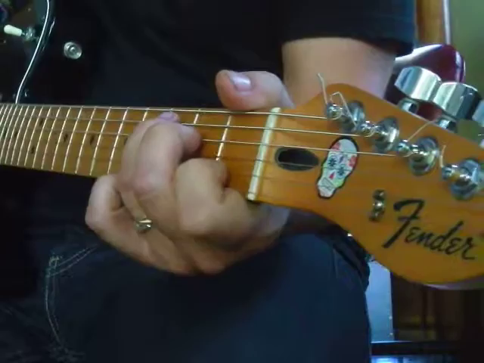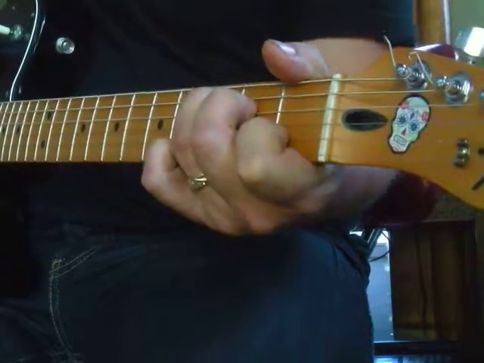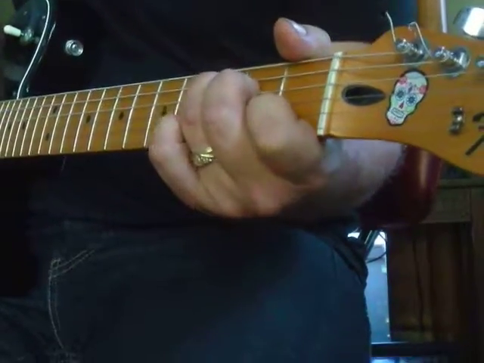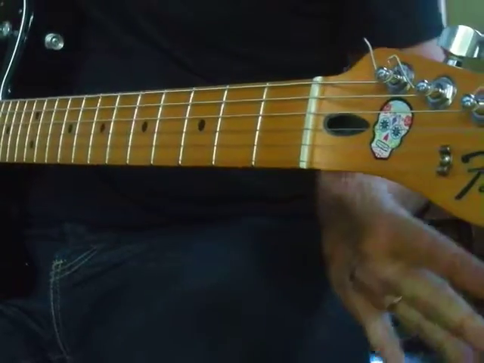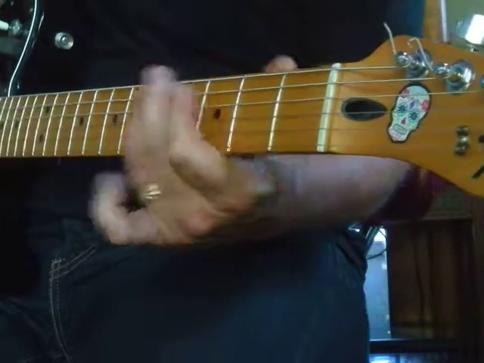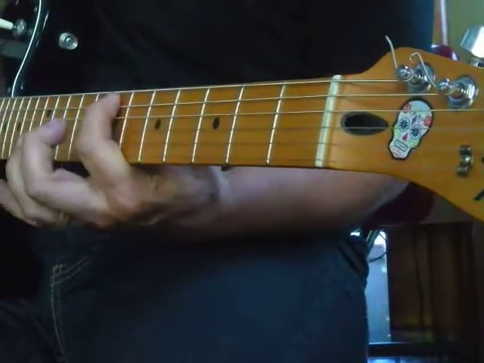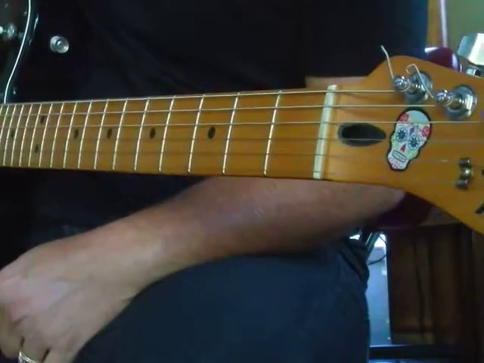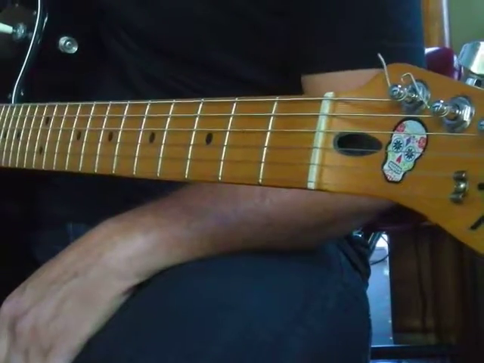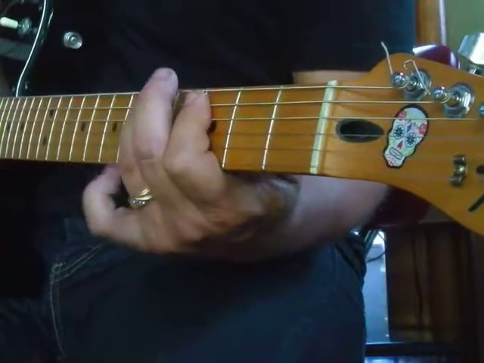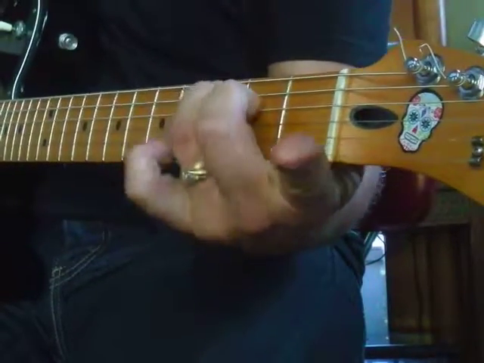A C chord is made of 3 notes, which are the root, third, and the fifth. The root is the first note of the scale, which is a C. And then to get to the third, you go do, re, mi. That's our third note of the scale. 1, 2, 3. We're not going to use the 2. The third note of the key of C is an E, which is found in the chord.